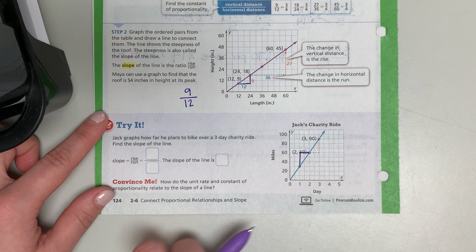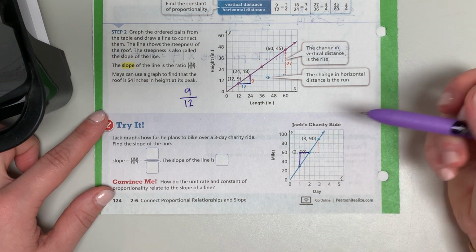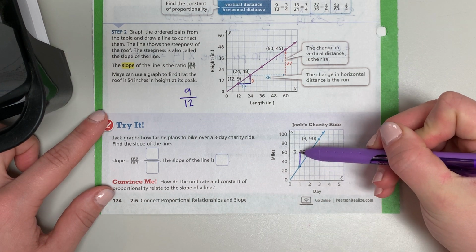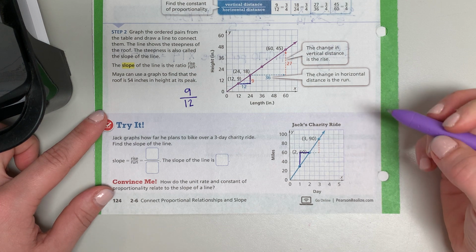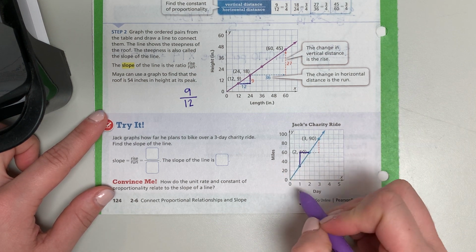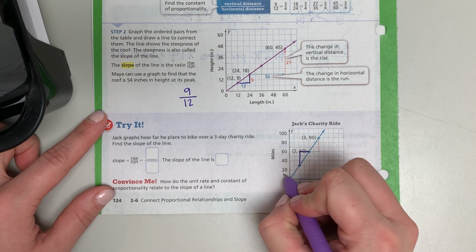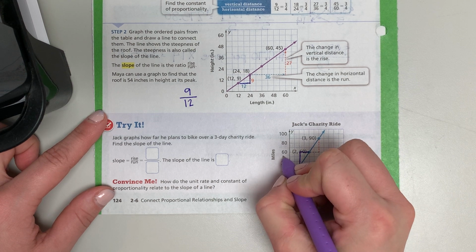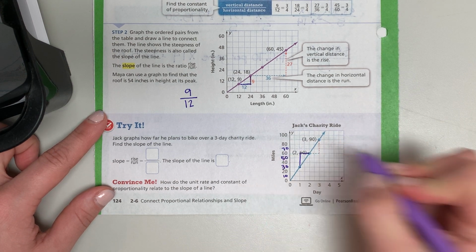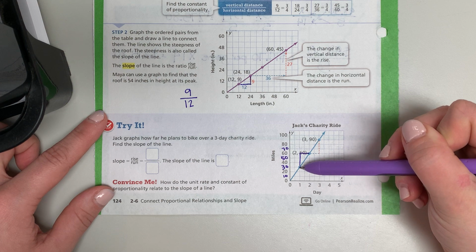What does matter is that you put it in the correct formation in your fraction. Rise is always on top. Run is on the bottom. So how much did you rise versus how much did you run? So this graph is actually going by tens, so I'm going to fill in what's missing just so I don't make a mistake. So it starts at 30.